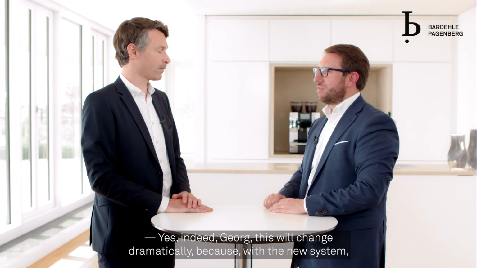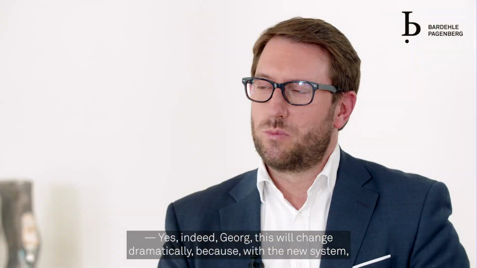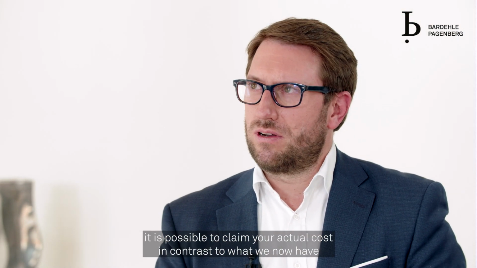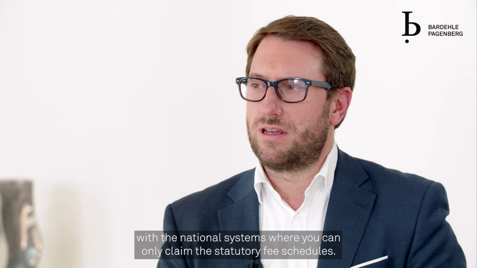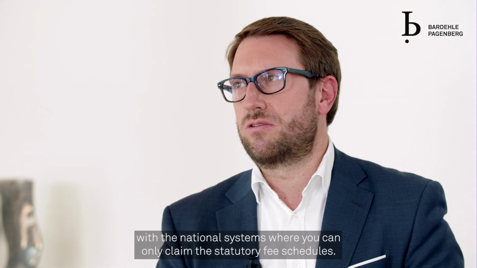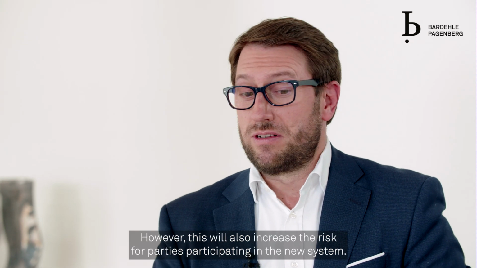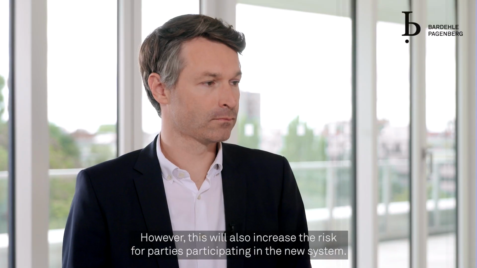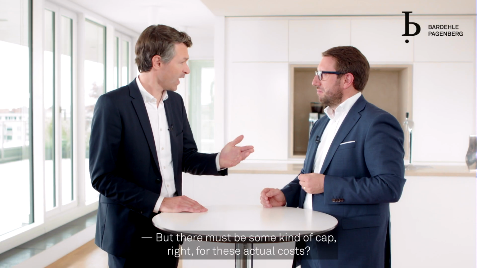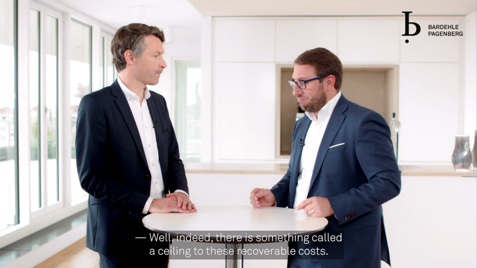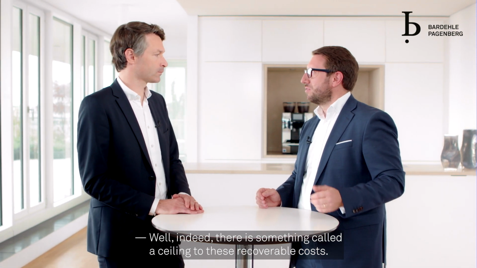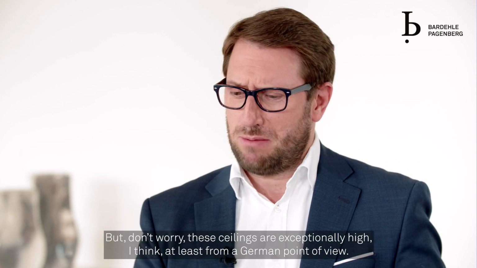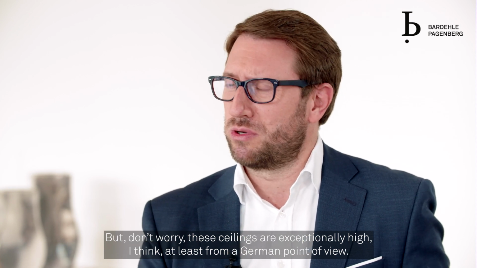Yes, indeed, Georg. This will change dramatically because with the new system, it is possible to claim your actual costs in contrast to what we now have with the national systems where you can only claim your statutory fee schedules. However, this will also increase the risk for parties participating in the new system. But there must be some kind of cap, right, to these actual costs? Well, indeed, there is something called a ceiling to these recoverable costs. But don't worry, these ceilings are exceptionally high, I think, at least from a German point of view.